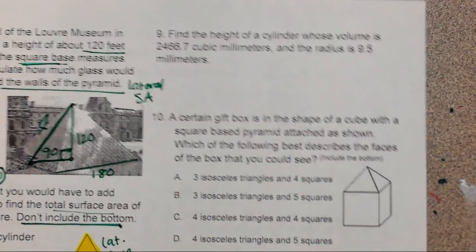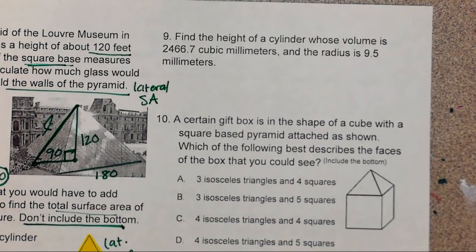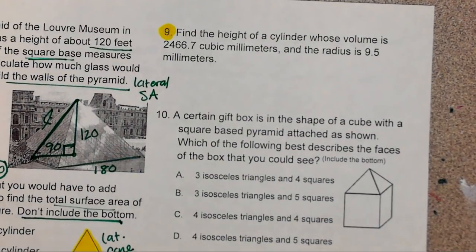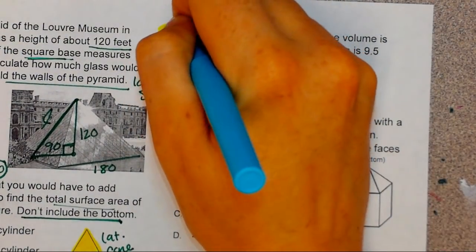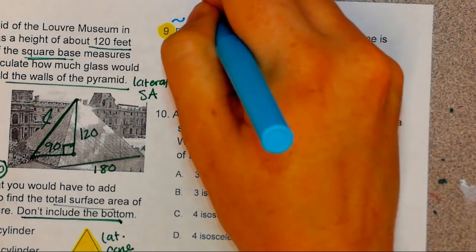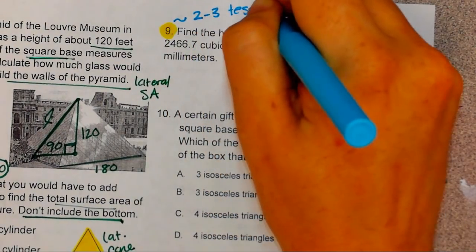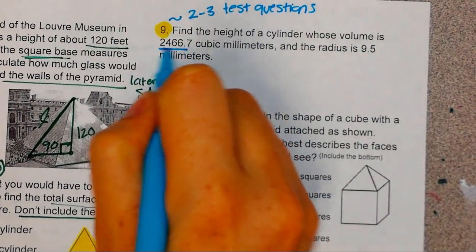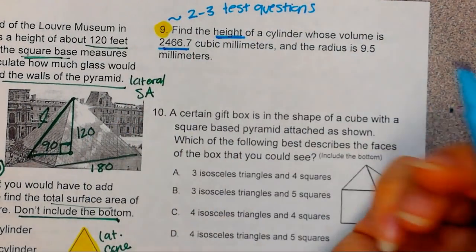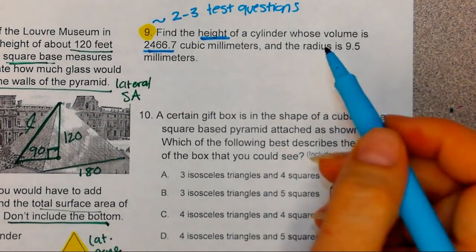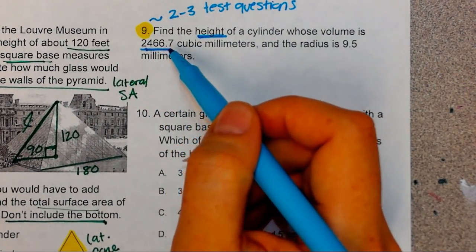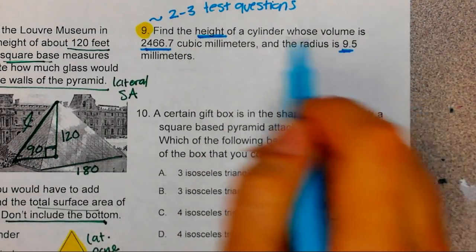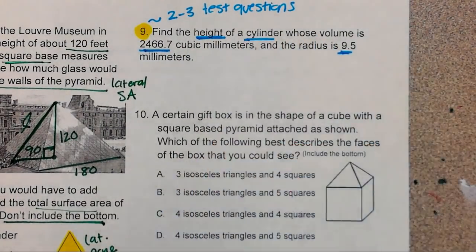Okay. So number 9, you want to pay special attention to these because there's going to be about 2 to 3 problems on the test that are like this, where it gives you the volume and it's asking for the height. So it tells you the volume is 2,466.7. The radius is 9.5. What's the height? And the shape is a cylinder.